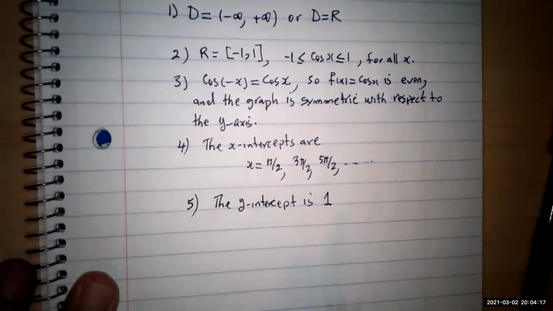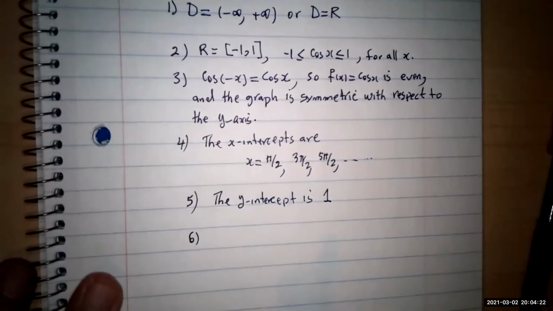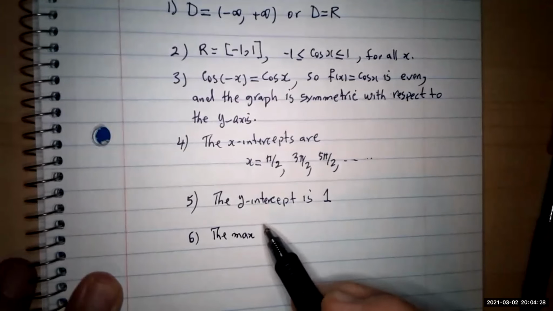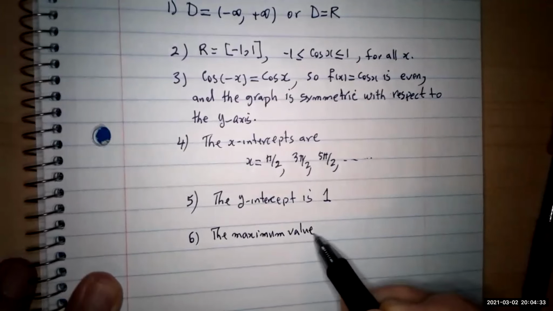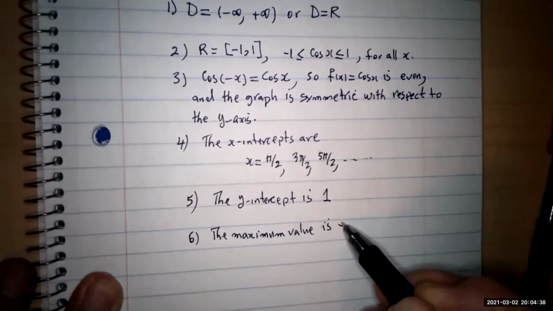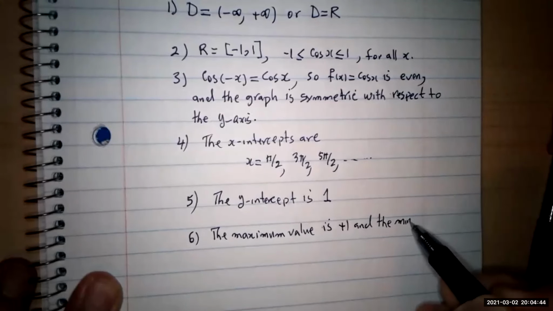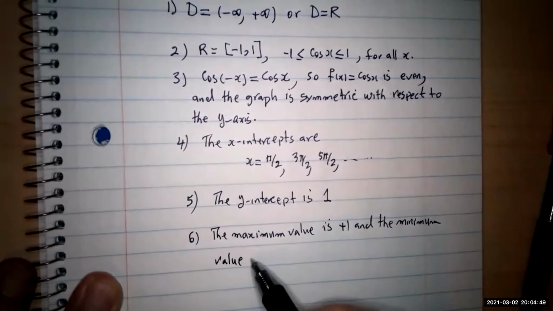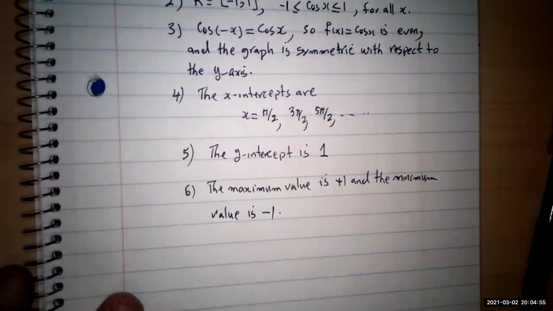The maximum value is a positive 1, and the minimum value, we talked about the range, is going to be -1. Okay, so this is the situation we're going to have.